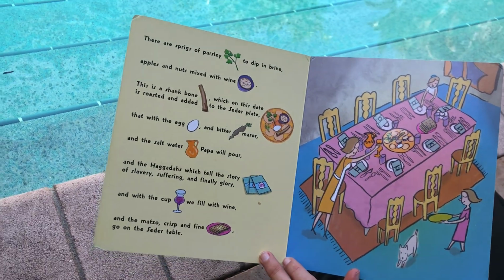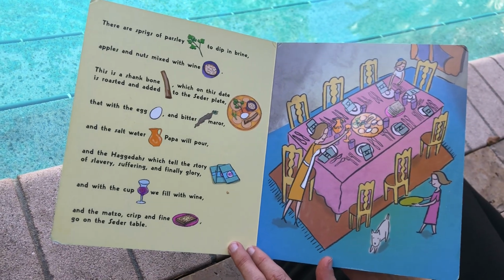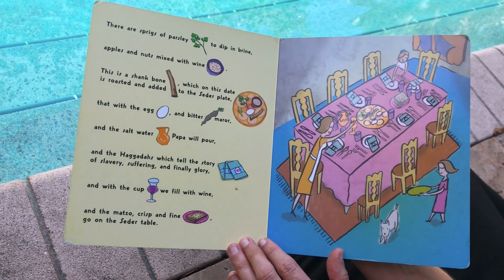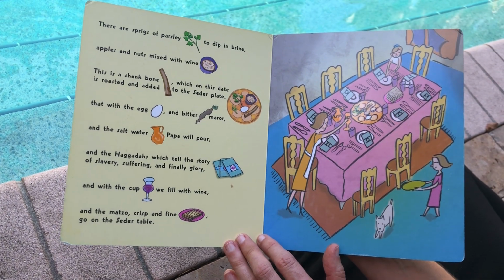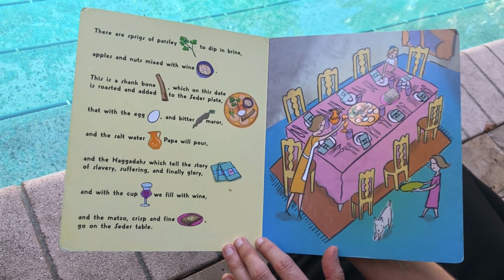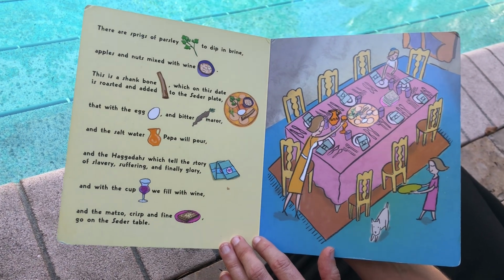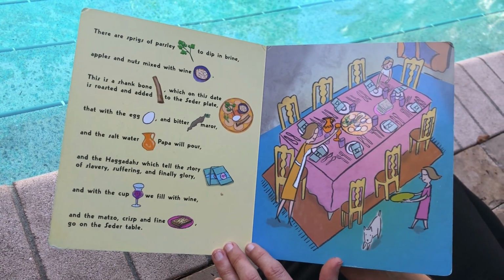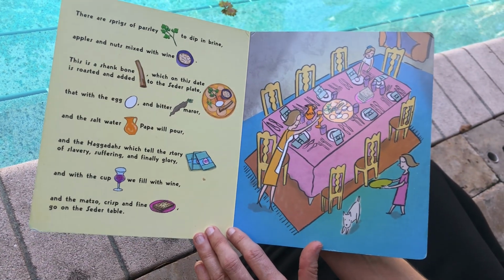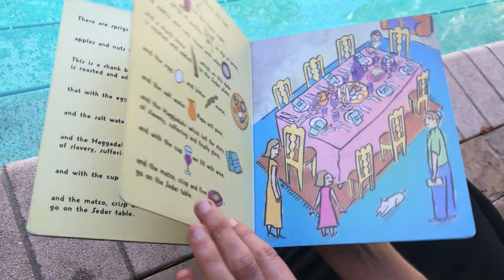There are sprigs of parsley to dip in brine, apples and nuts mixed with wine. This is a shank bone which on this date is roasted and added to the Seder plate. That with the egg and bitter maror and the salt water Papa will pour. And the Haggadahs which tell the story of slavery, suffering, and finally glory.